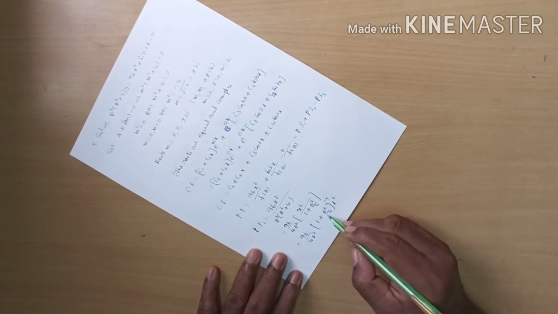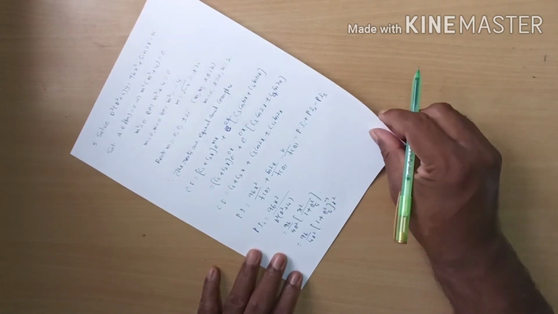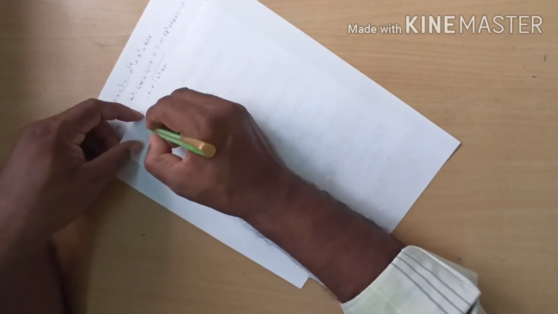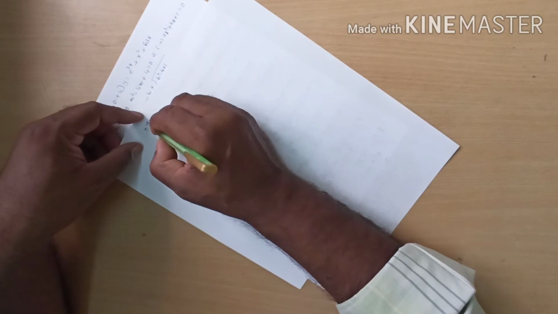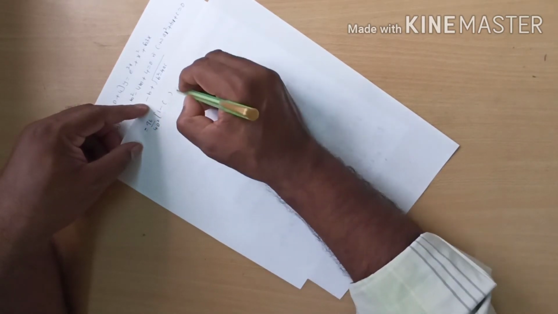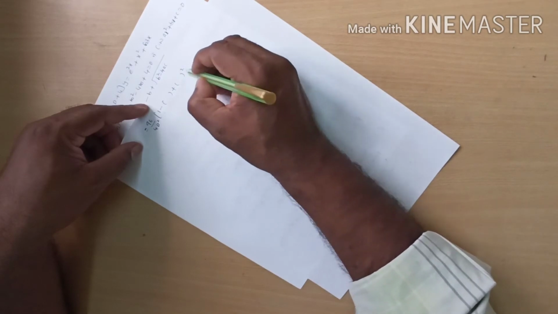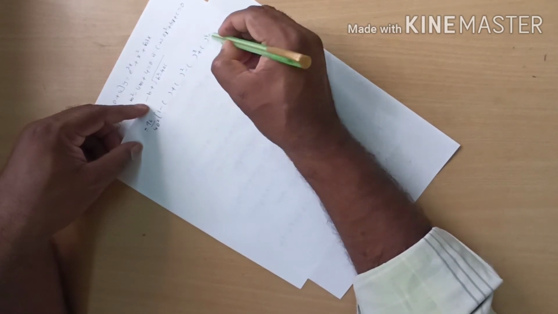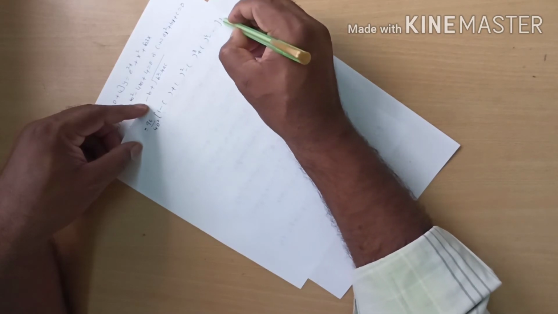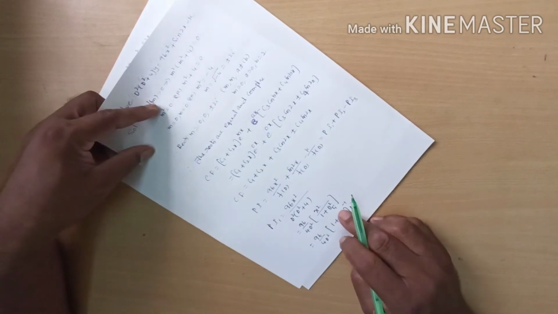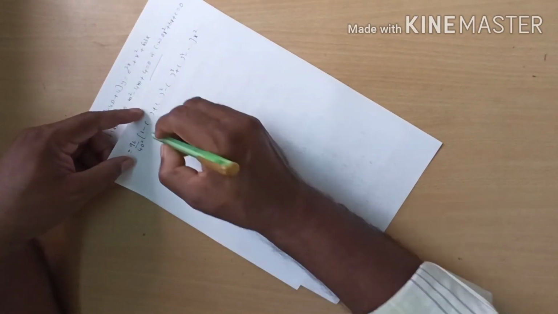It is in the form of (1 plus x) whole power minus 1. Therefore it can be written as 96 by 4D square into 1 minus something plus something square minus something power 3 plus something power 4 into x square. Here, what is something? D square by 4.